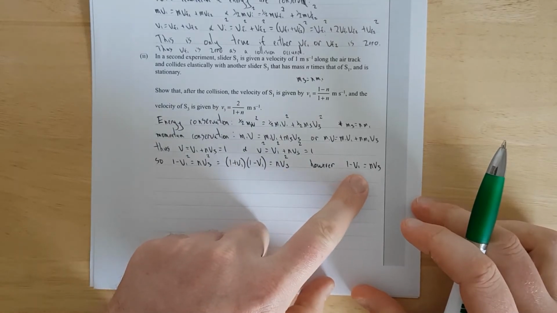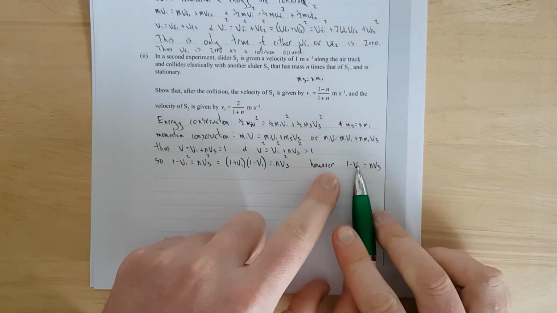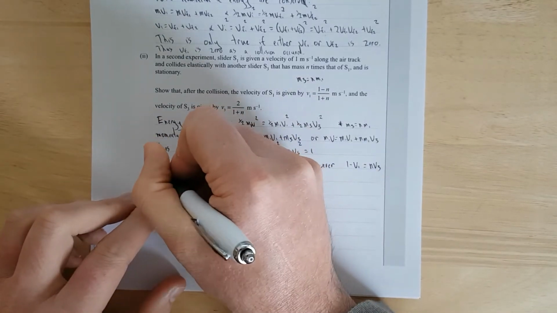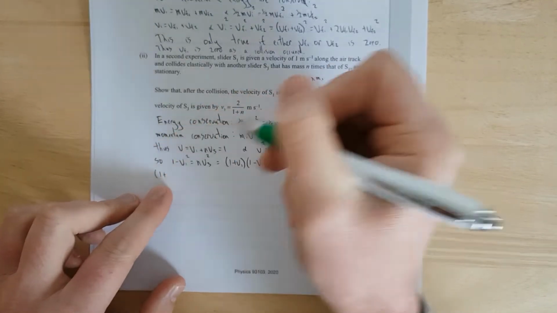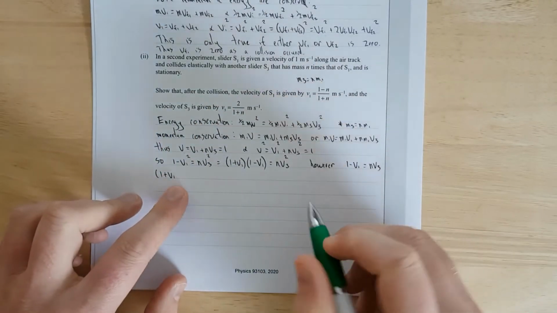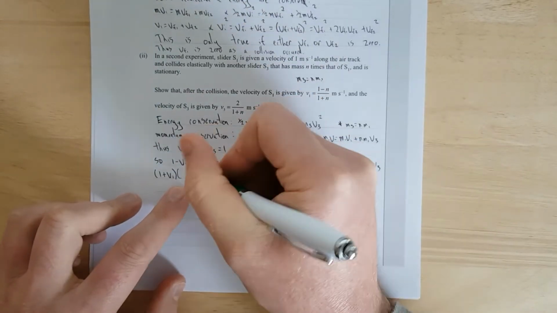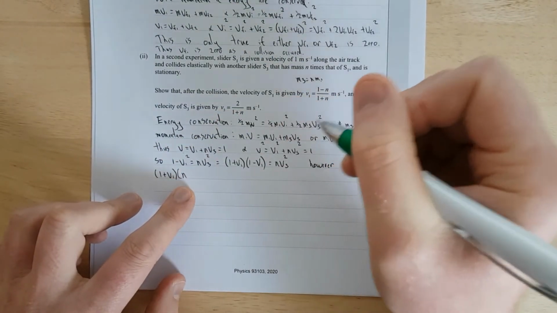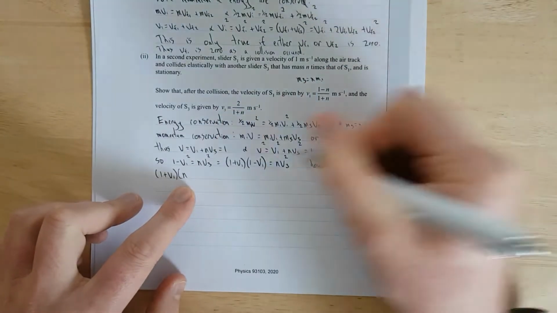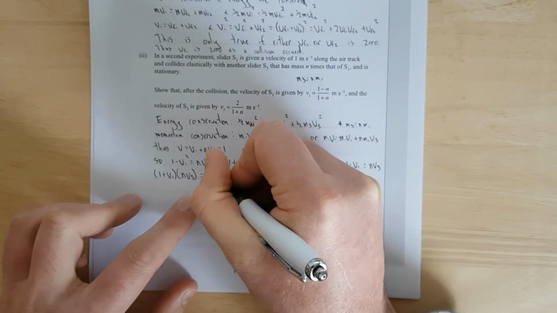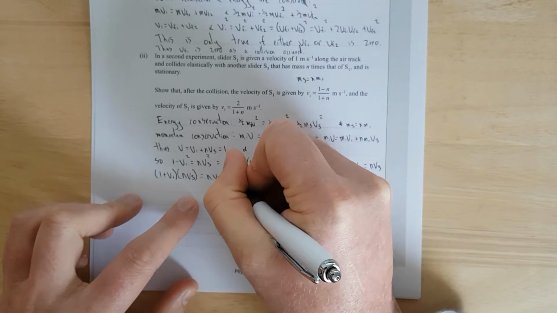So what do we got? 1 minus v1 equals n v3. So I can swap that in for here. So I have 1 plus v1, but instead of having 1 minus v1, I'm going to have n v3, in brackets, and that equals n v3 squared.